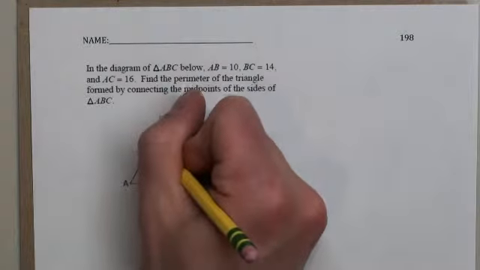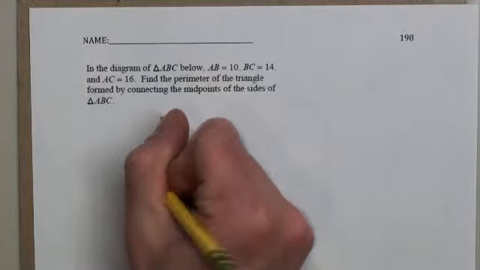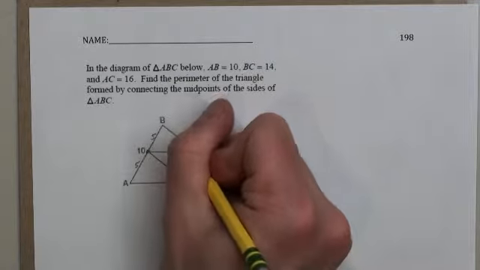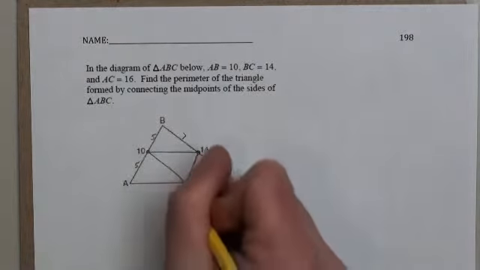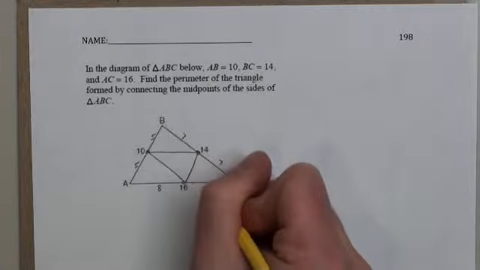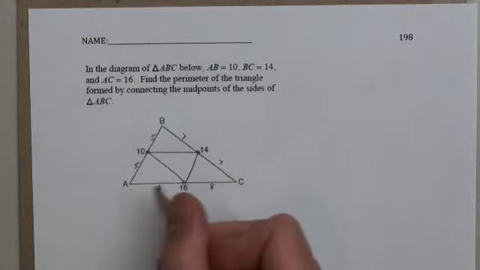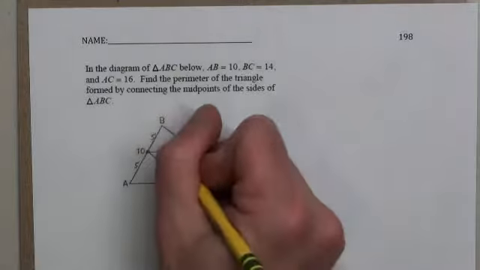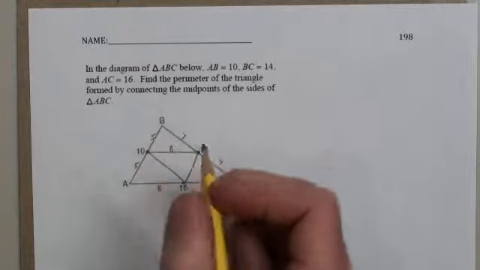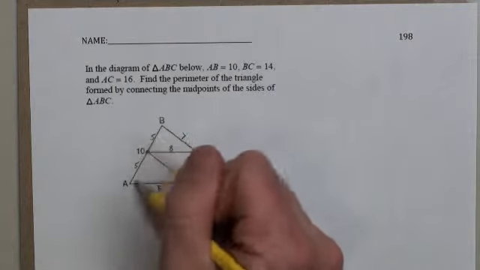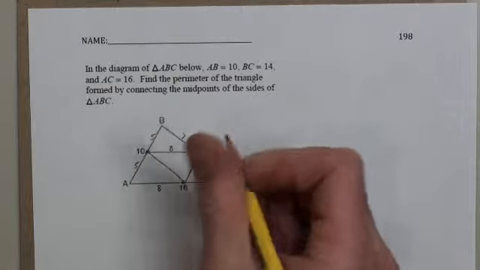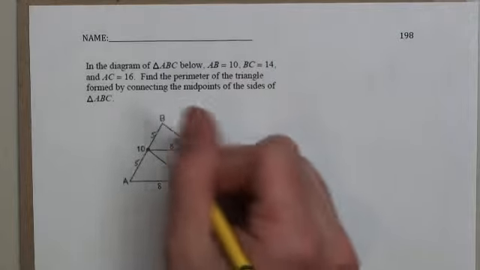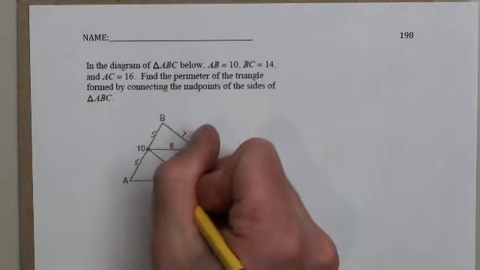If this whole thing is 10, then this is 5 and this is 5. If this whole thing is 14, then this is 7 and 7. If this whole thing is 16, this is 8 and this is 8. And if this long side is 16, this mid-segment is 8. If this long side is 10, this mid-segment is 5. If this long side is 14, this mid-segment is 7.